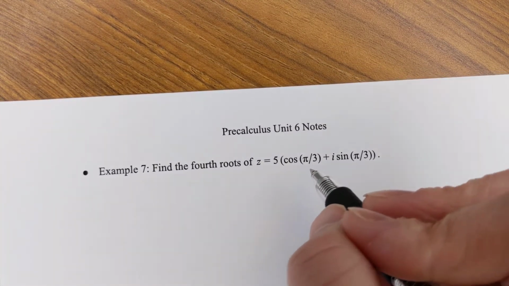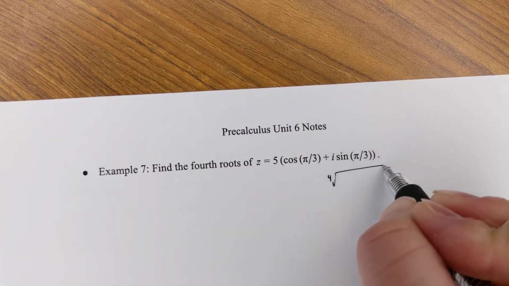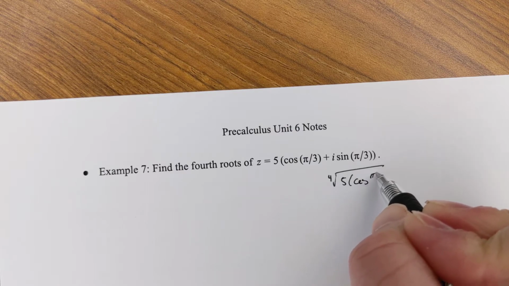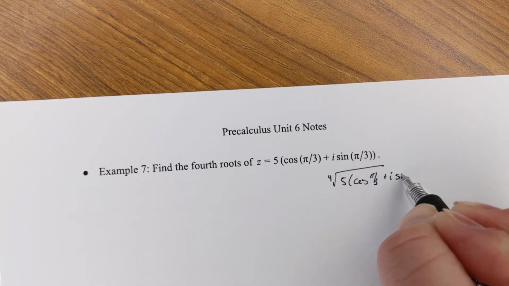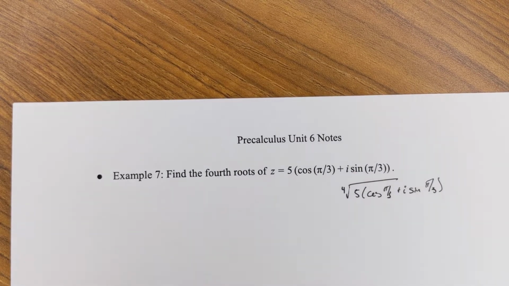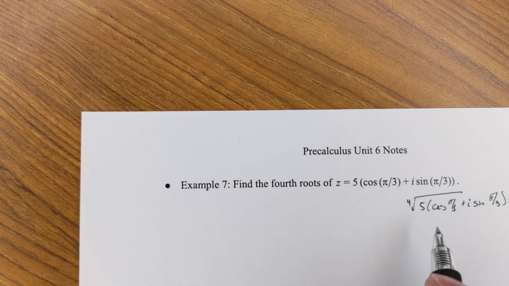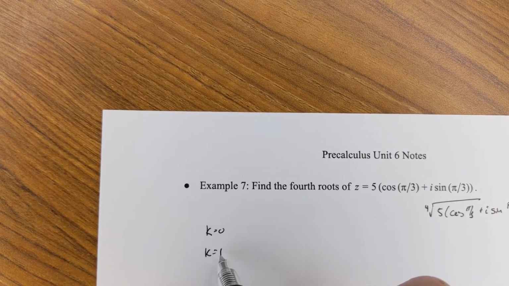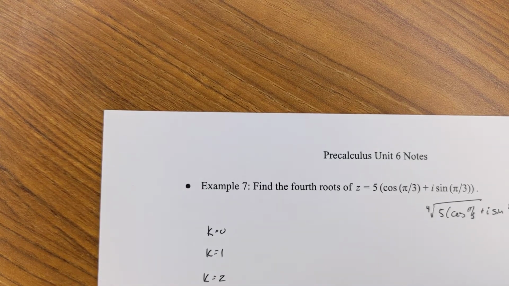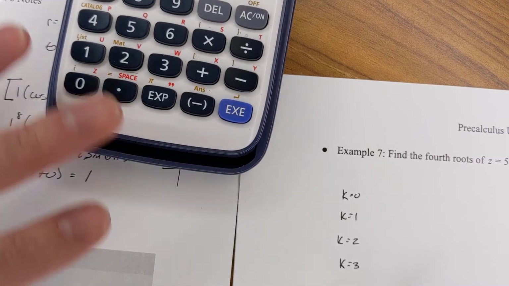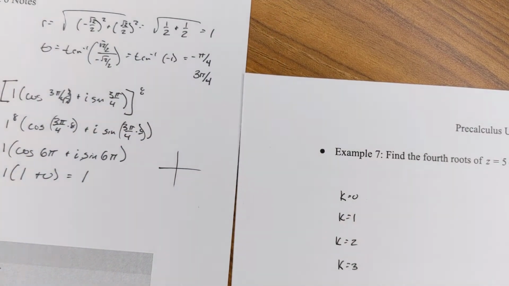I'm trying to find the 4th root of 5 cosine pi over 3 plus i sine pi over 3. So I need to do k values up to 1 less than that. So I do k equals 0, k equals 1, k equals 2, k equals 3. So what that's going to look like is this, following that formula from the previous page. Let's see if I can get it.